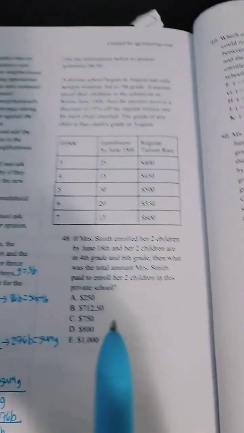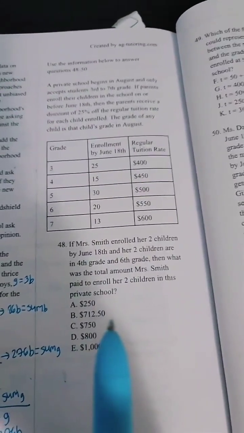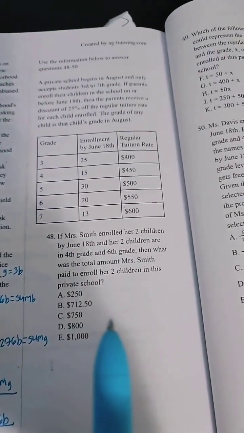So then let's go to number 48 right here. I actually love you for this. I'm glad that you guys are enjoying it.